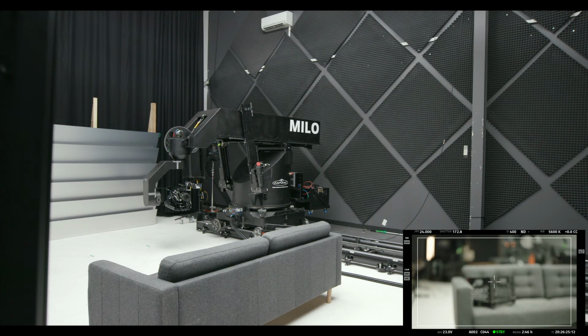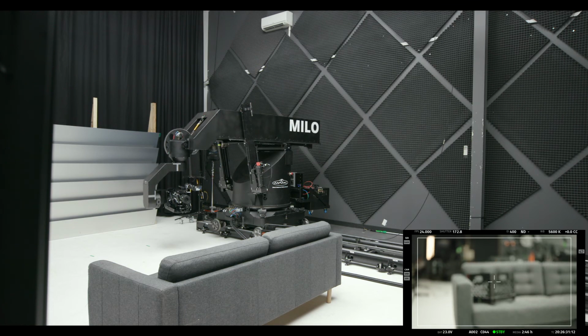We're just going to dolly straight in to the couch. Get that in focus first. There we go, and I'll set a position here. And then we will put in a second point very shortly. So we're just going to go straight in.